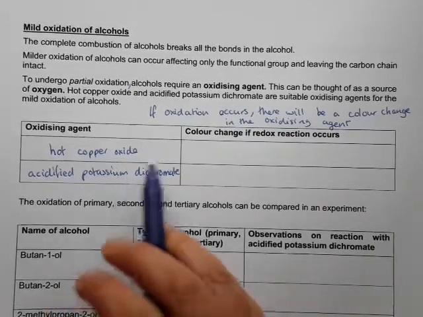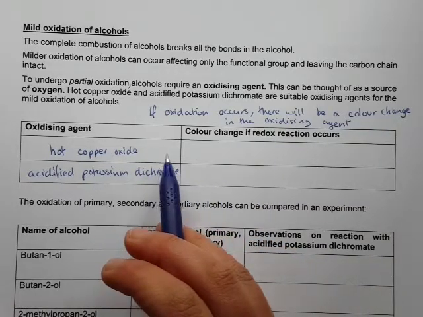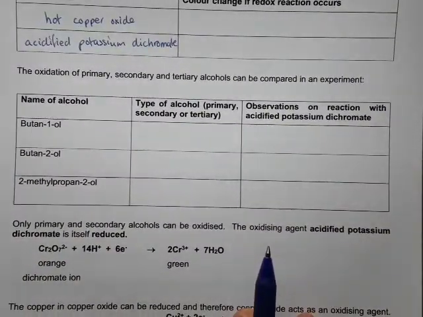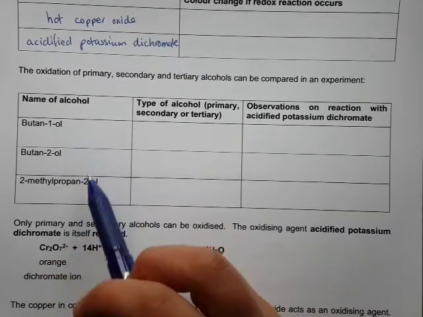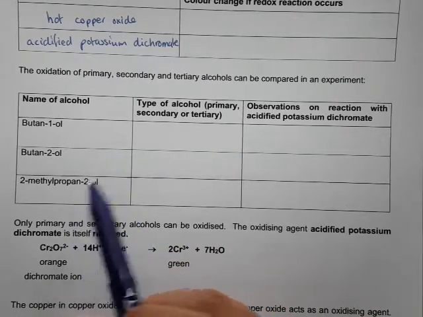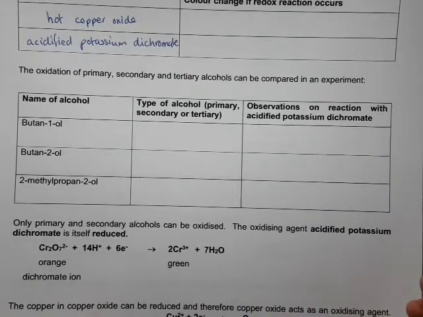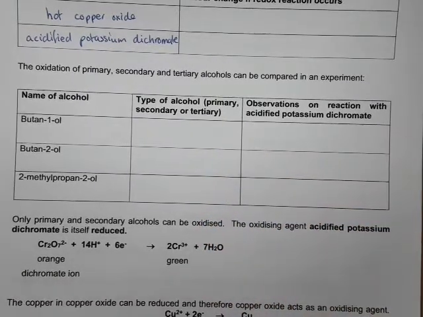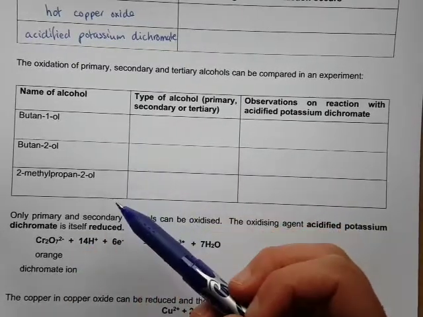So for hot copper oxide, I'm just going to show you a video with a generic reaction between hot copper oxide and an alcohol. And then I'm also going to show you a video which compares the oxidation reactions of 3 different types of alcohol, which you need to class as primary, secondary or tertiary, and then you're going to record the observations on reaction with acidified potassium dichromate. Okay, so I want you to pause the video now, and I want you to see if you can classify these 3 alcohols as primary, secondary or tertiary.